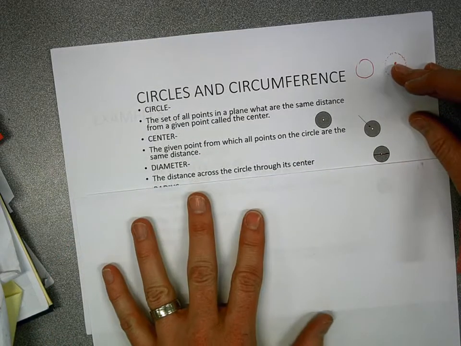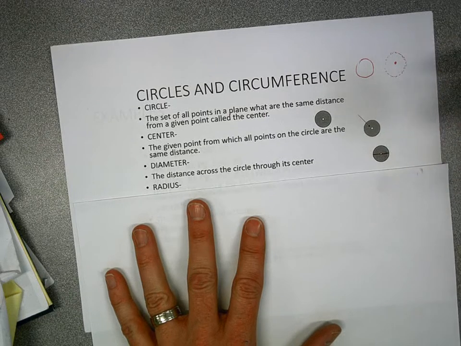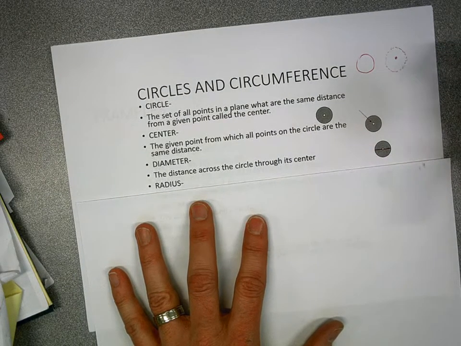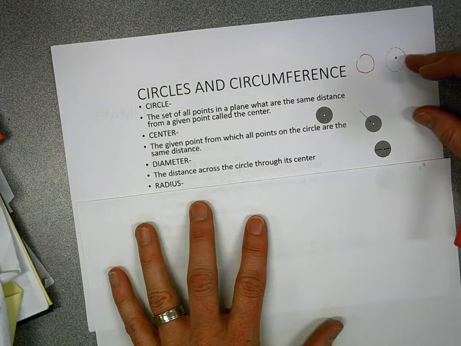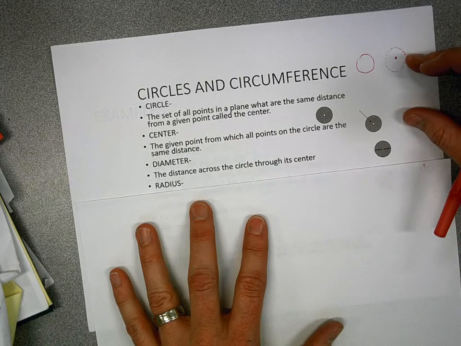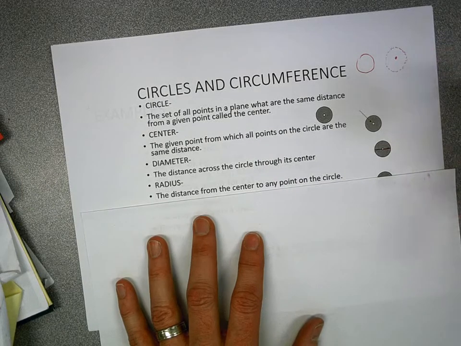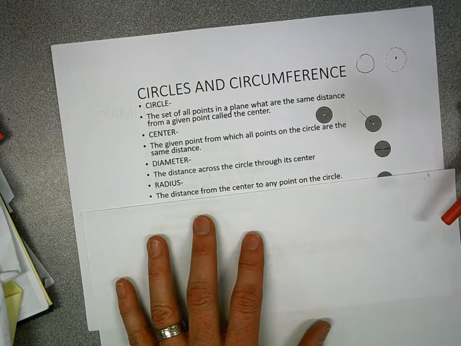All right, here we go. The next word. Radius, everyone. Radius. And here's what your book says the radius is. The radius, it says, is the distance from the center to any point on the circle.